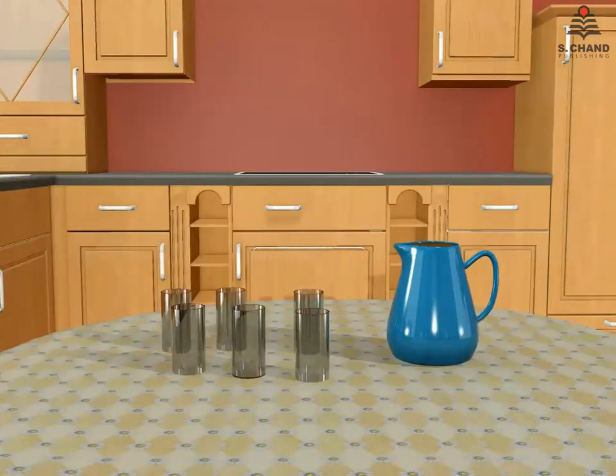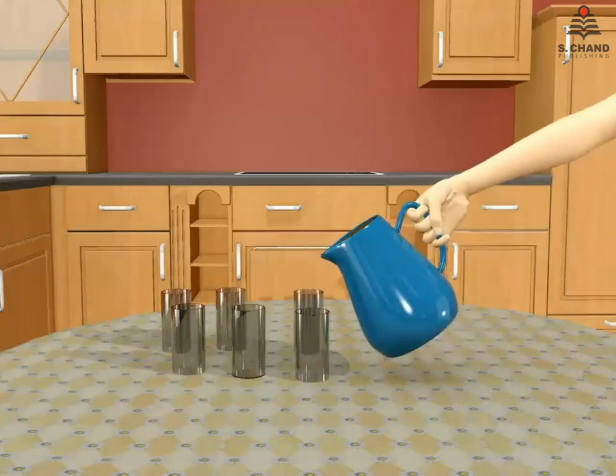Here's a jug full of chocolate milk. Can you guess how many such glasses of milk the jug contains? Let's see if your guess was right.